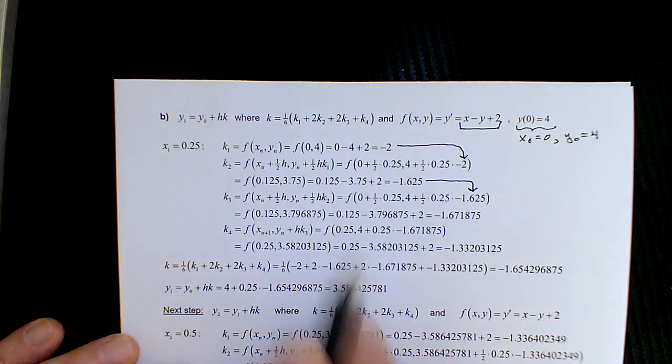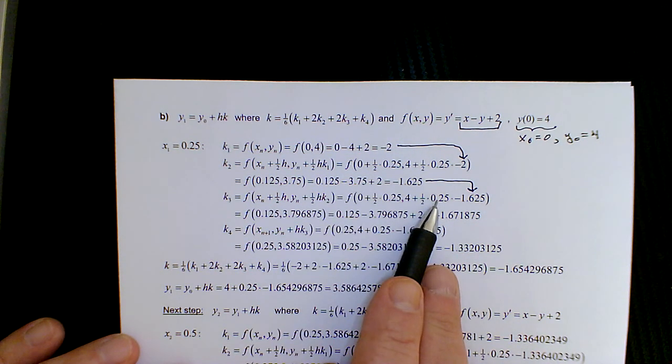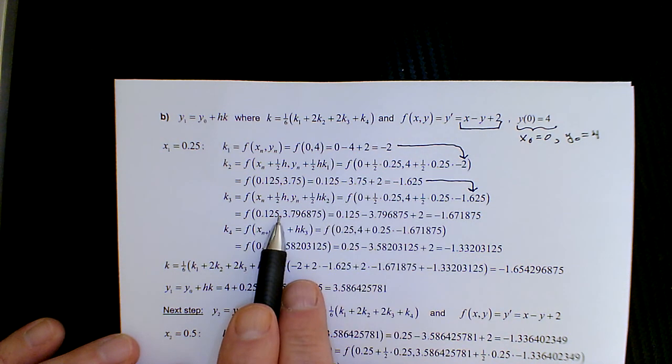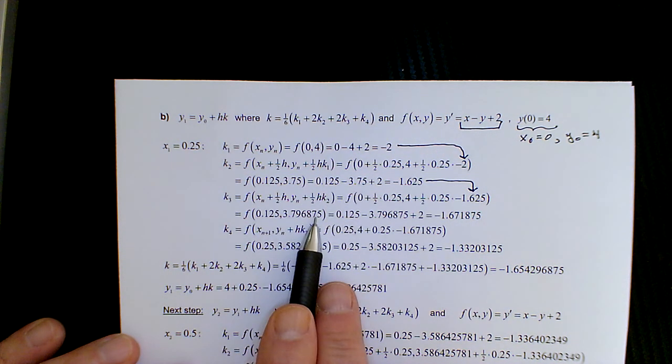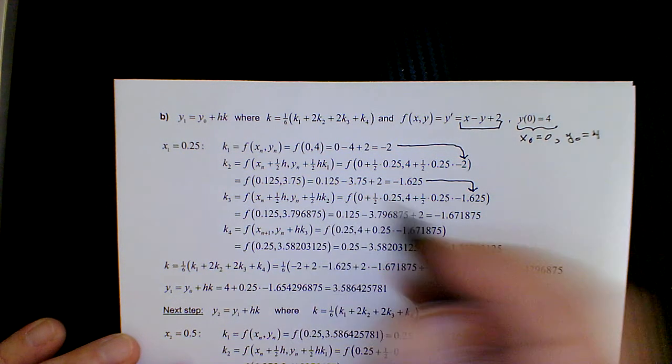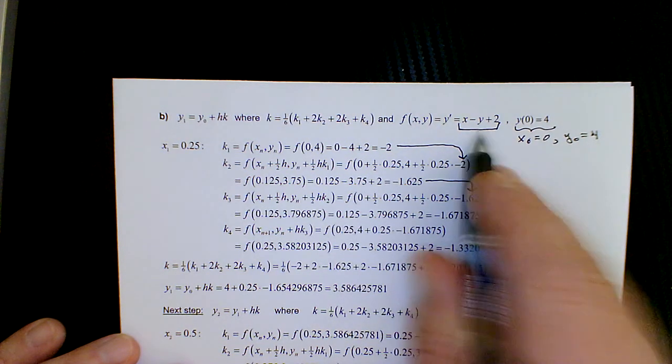Okay? And there's the 1/2 h again. So then we crunch down the numbers. 0.125, the same as the previous x. Y changes a little bit because the K changed. And then into the formula, here's our x minus our y plus our 2, again, the formula. Crunch that down.